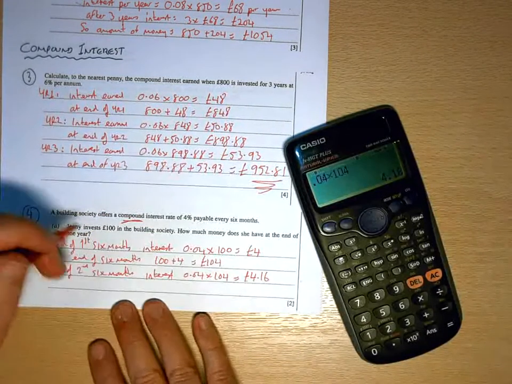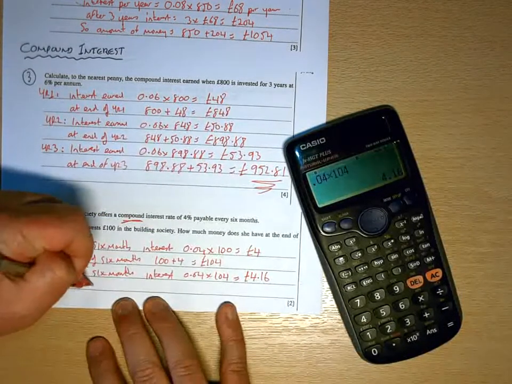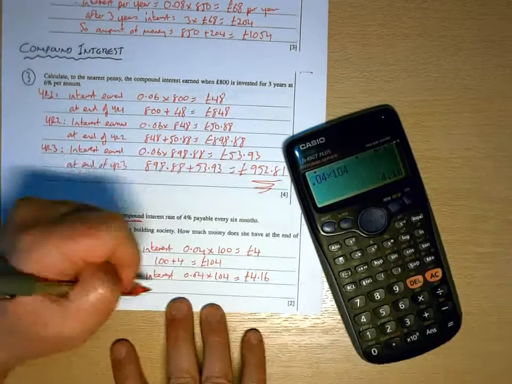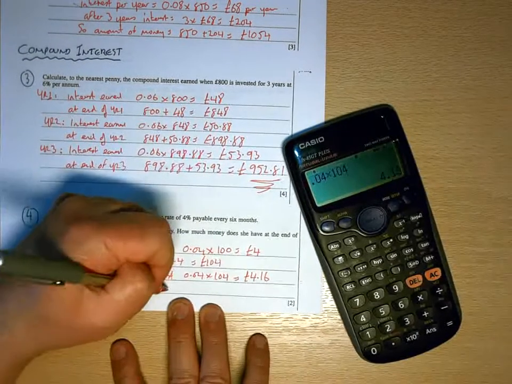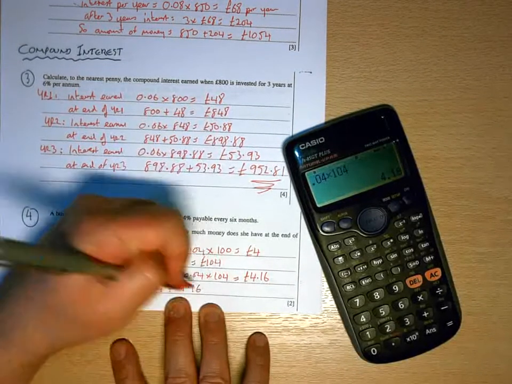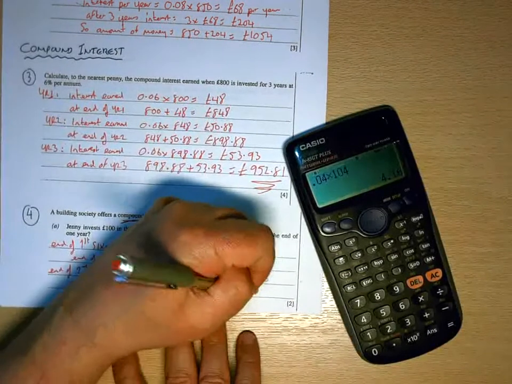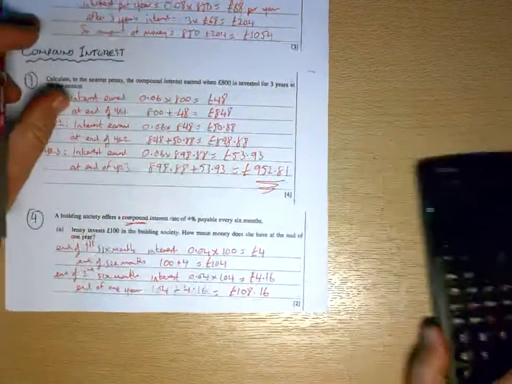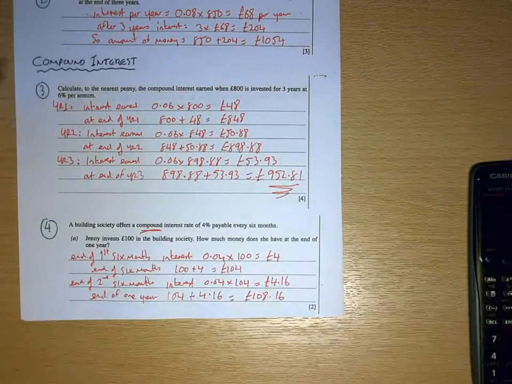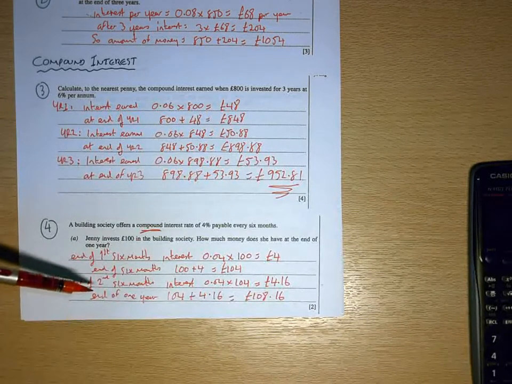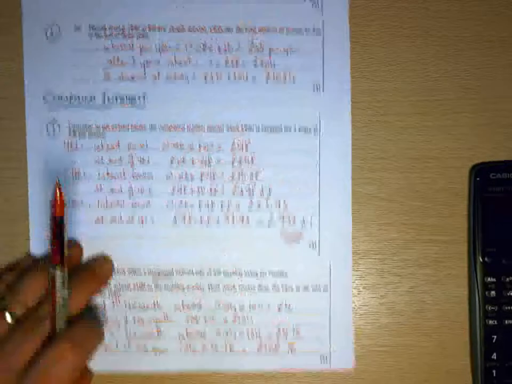So at the end of 1 year, she has got £104 plus £4.16, which is going to be £108.16. Okay, so again, we're breaking it up into 2 stages with this compound interest.